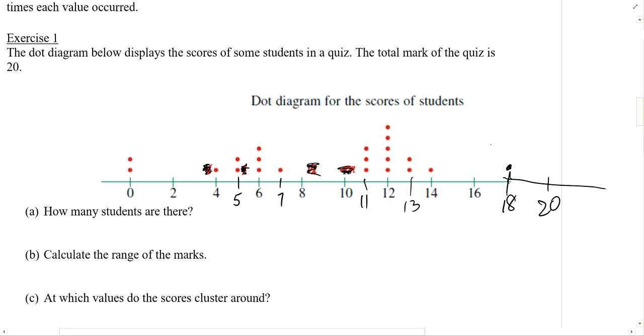Okay, now next question. What is the range? Oh no, let's do part A then. How many students are there? I'm sure some of you, as I was talking, already started counting. So how many students are there? 21. Easy, huh? 21 students.